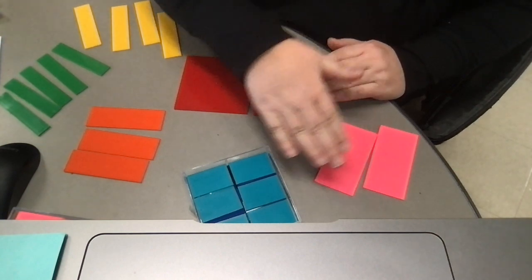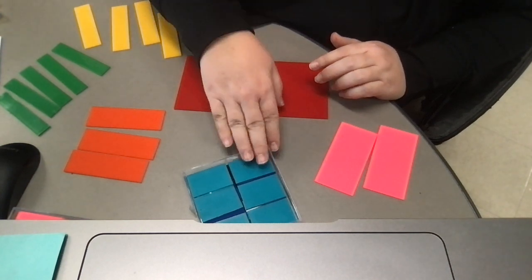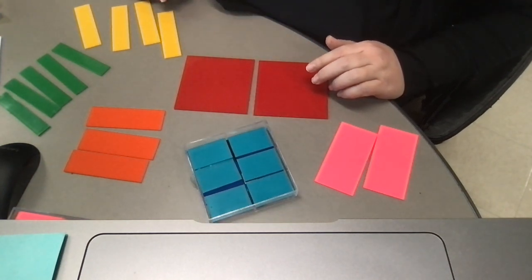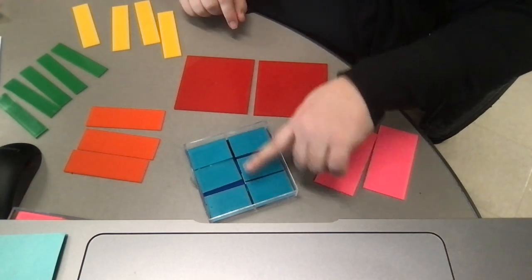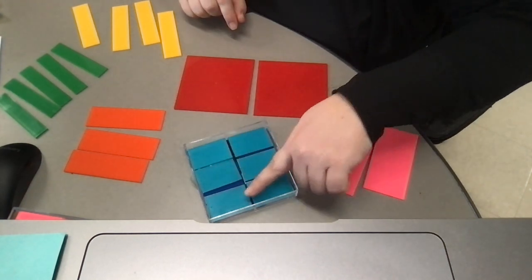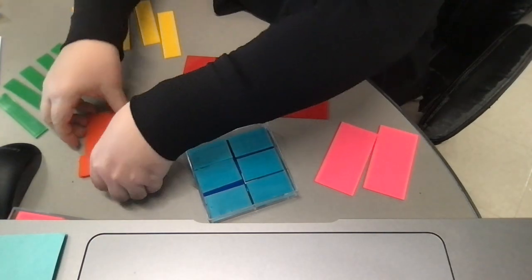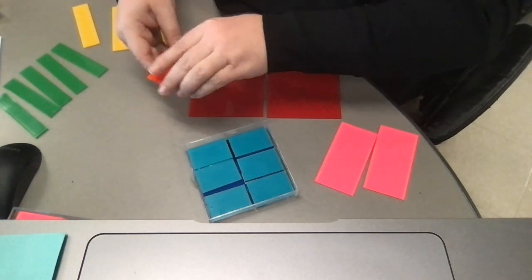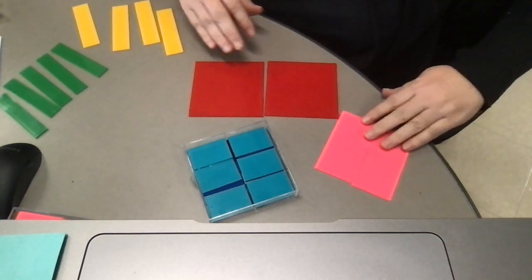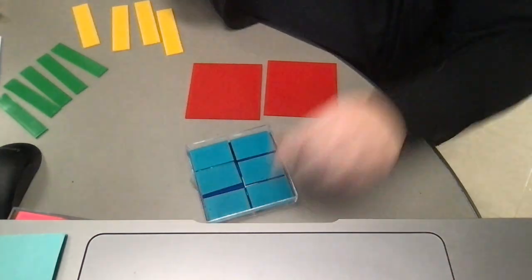The next part, though, is 5/6. Which color of these can you see shows sixths? Pause and think about that a moment and then come back. Well, I hope you said, oh, look at this. It's the teal ones. The orange can't be sixths. There's only 3 of them that make up 1 whole. So those are thirds. It can't be the orange. It can't be the pink. Only 2 of those made up the whole thing. Those are halves.